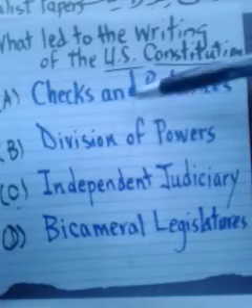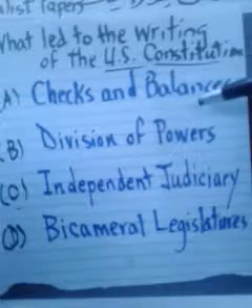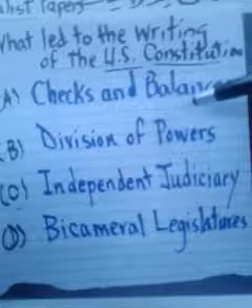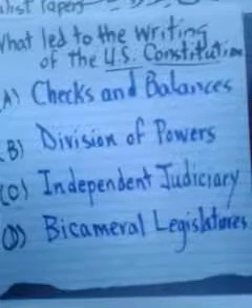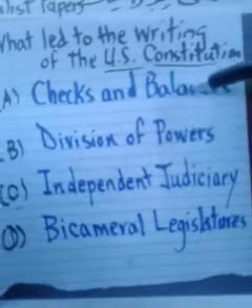Then the other parts can check the bad group, can make sure that they do not abuse power. So that's where these ideas come from.